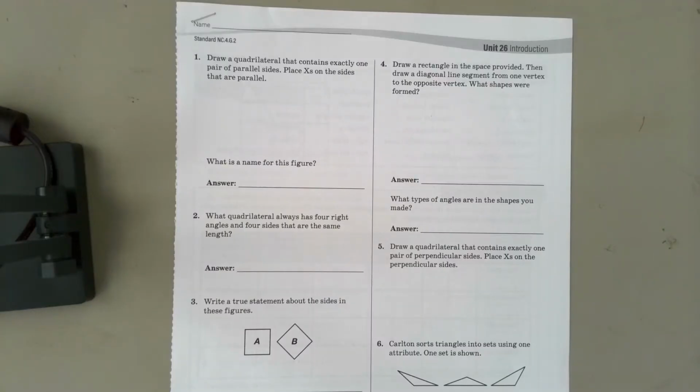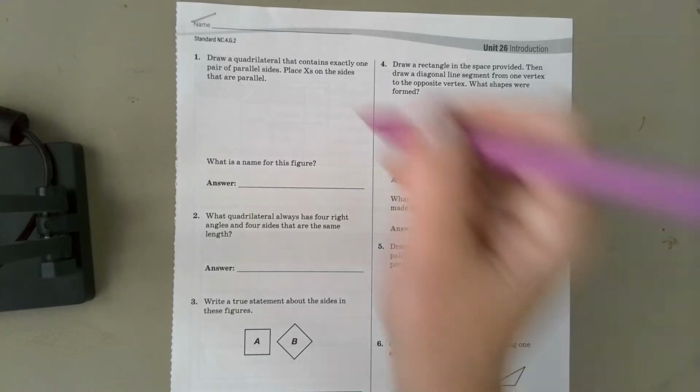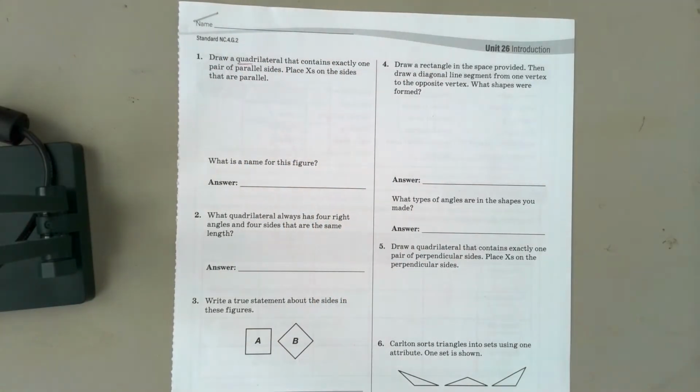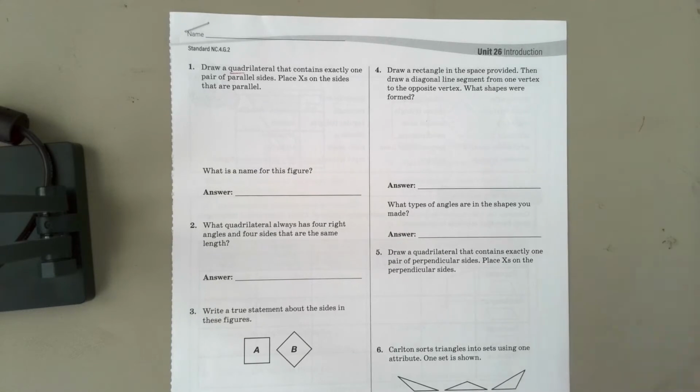Okay, so we are looking at Unit 26, Introduction. Number 1 says, draw a quadrilateral. So we know that's going to be a 4-sided figure. Draw a quadrilateral that contains exactly one pair of parallel sides. In your head, I want you to think of what polygon that would be.